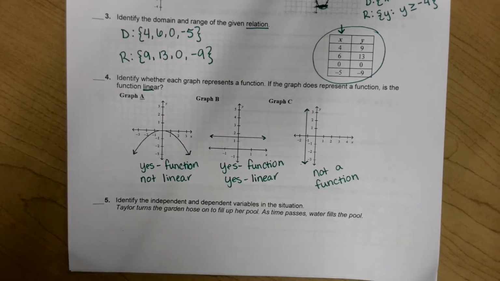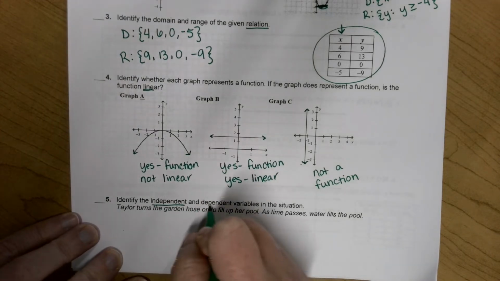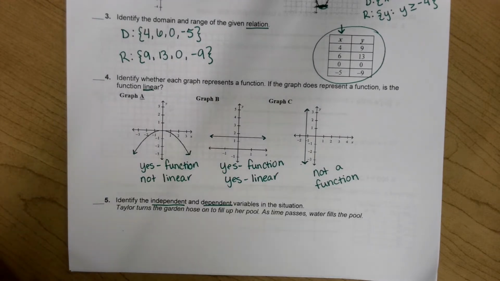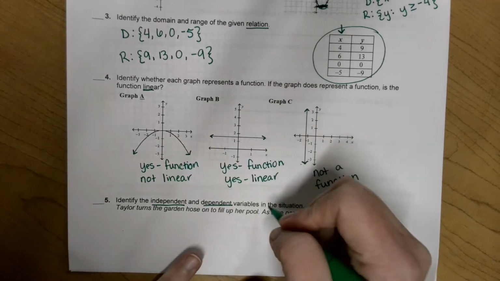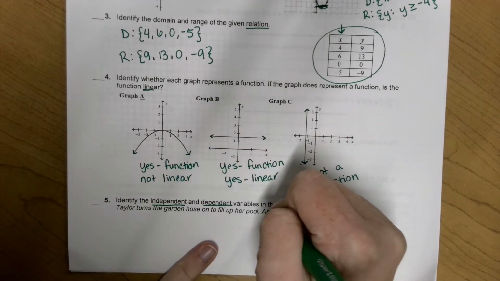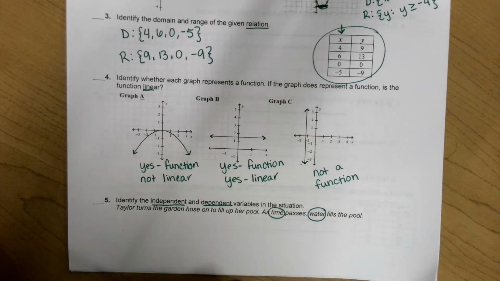Okay, let's look at number 5. All it says is identify the independent and dependent variables of the situation. So Taylor turns the garden hose on to fill up her pool. As time passes, water fills the pool. So the two things we're going to be comparing are the time that's passing and the water in the pool, or how much water's in the pool.